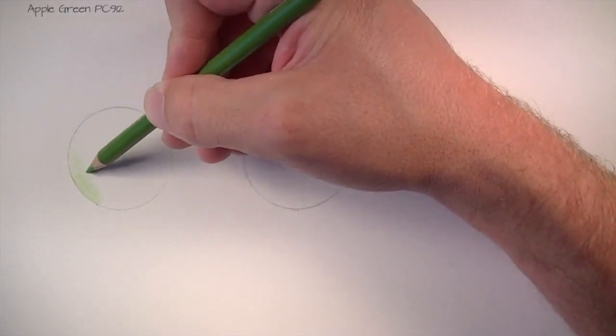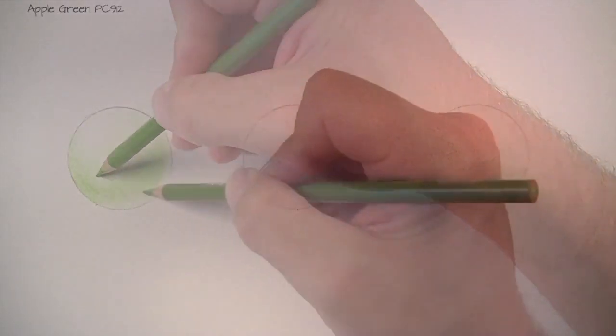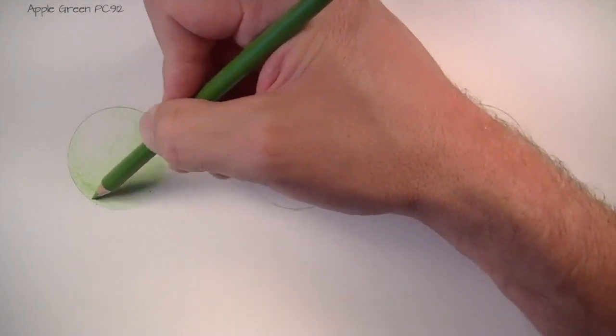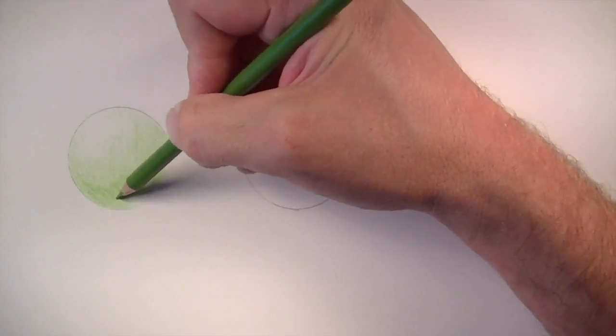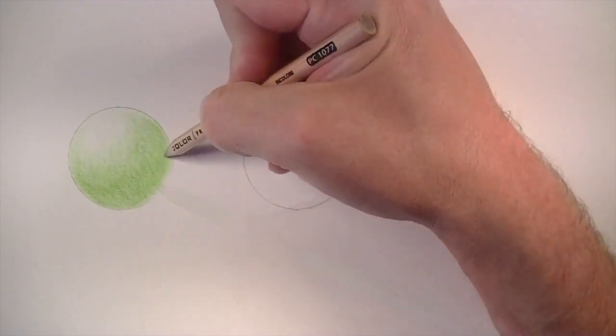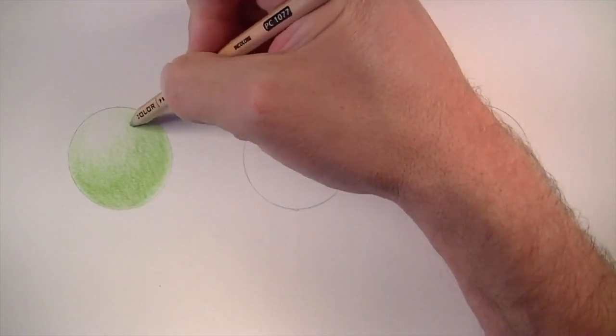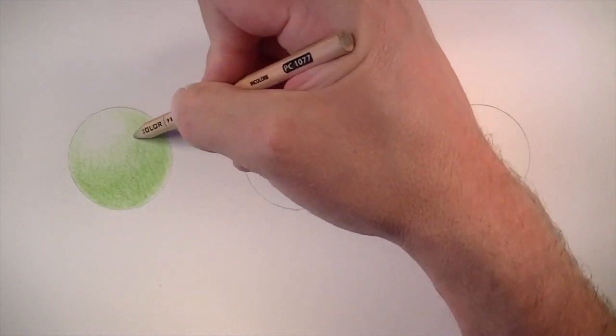Knowledge of the color wheel and the color relationships that are created by the color wheel can be used to enhance colors that you may use in your drawings. To illustrate this point, we'll take a look at 3 different spheres.